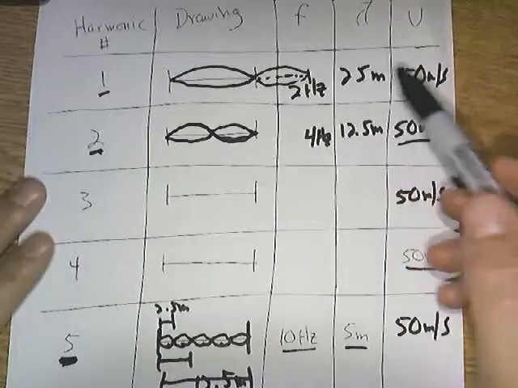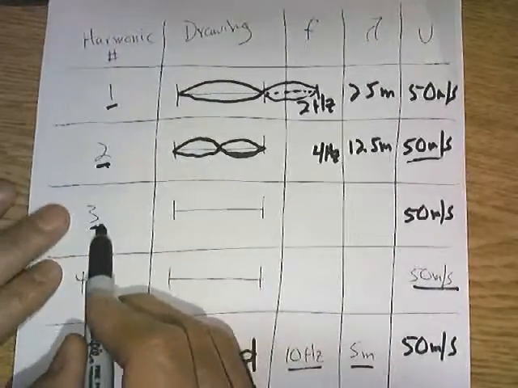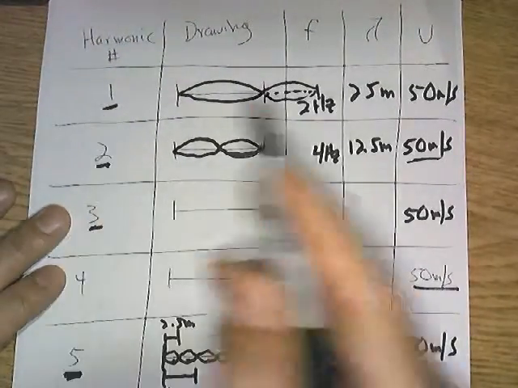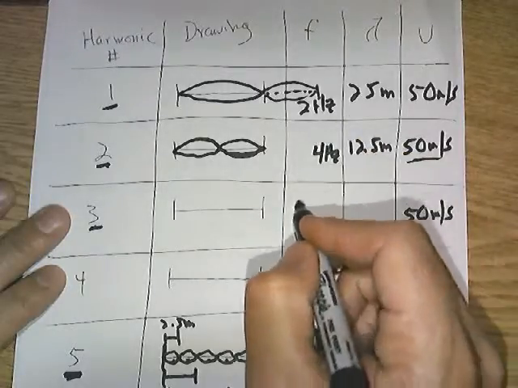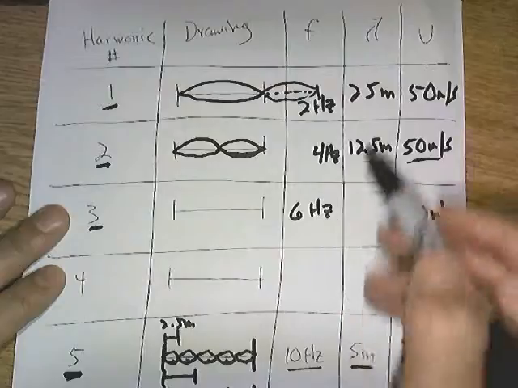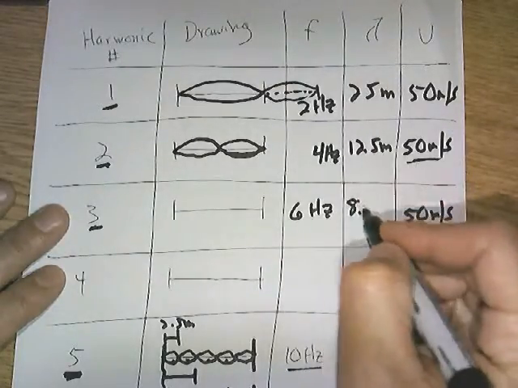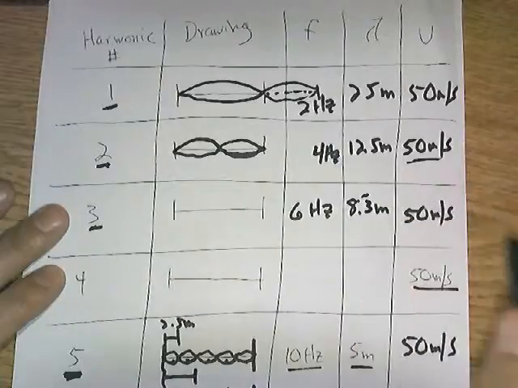Now, I can just pick whichever one I want to solve next. If I do my third harmonic, it's going to have 3 times the frequency as my fundamental. So 3 times 2 hertz, it's going to be 6 hertz. And therefore, it's got 3 times the frequency. It's going to have 1/3 the wavelength. So 1/3 of 25 is 8.3, repeating meters.